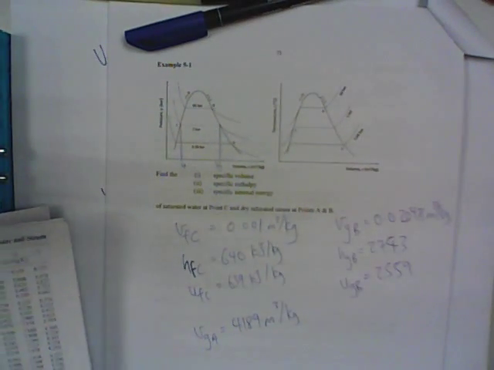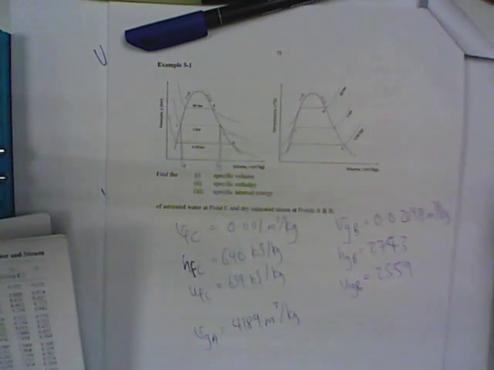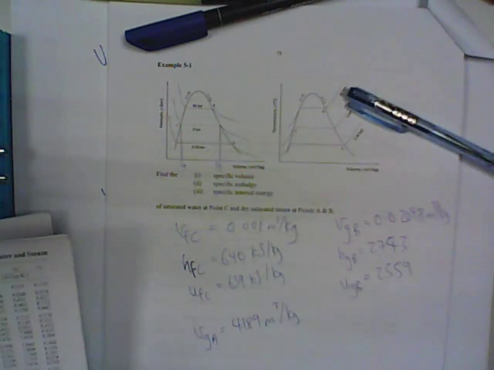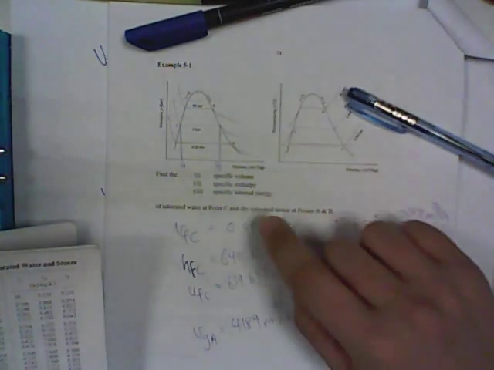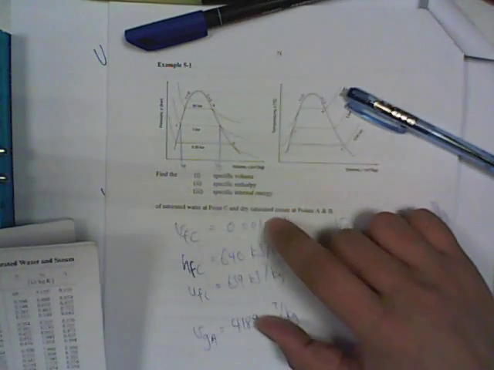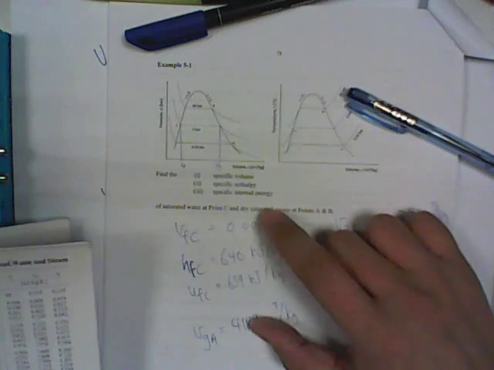4.189 meter cube per kilogram. You see, do you realize that Vg is usually much bigger than Vf? Why?